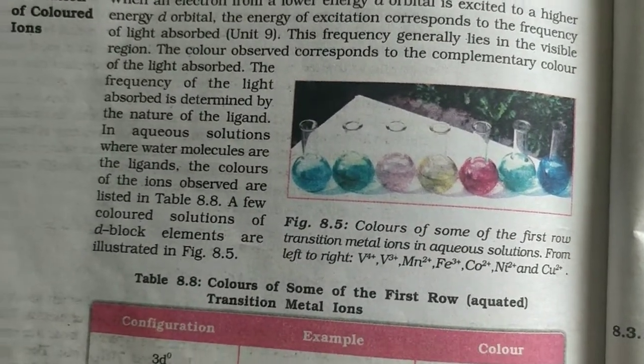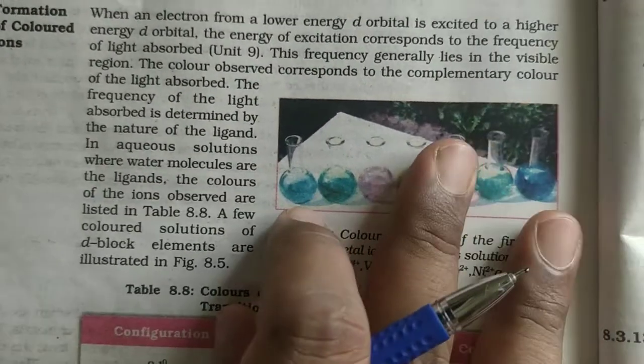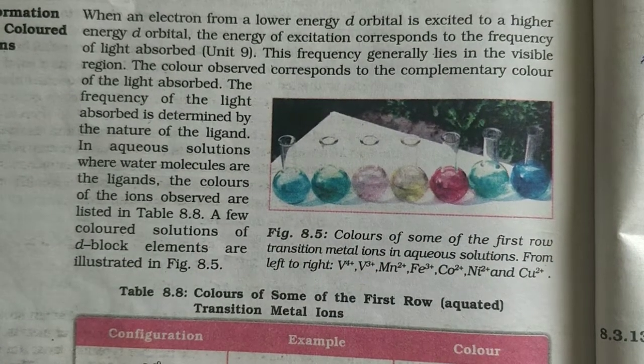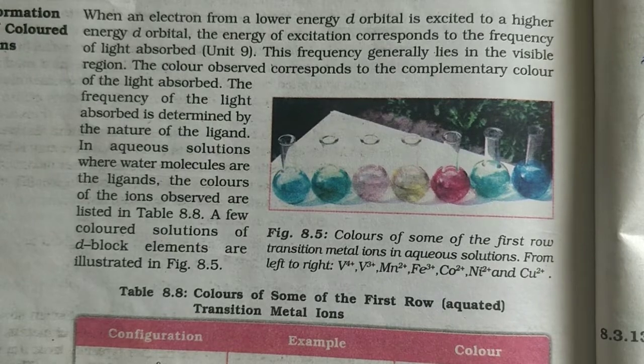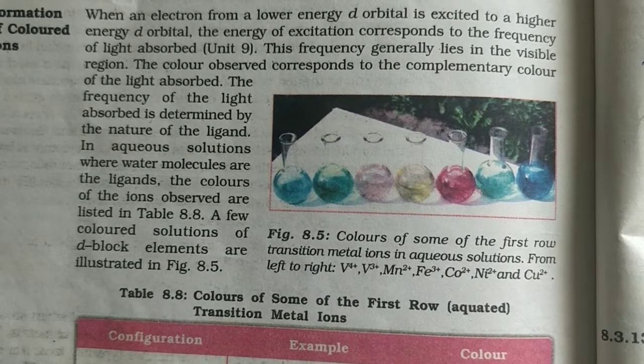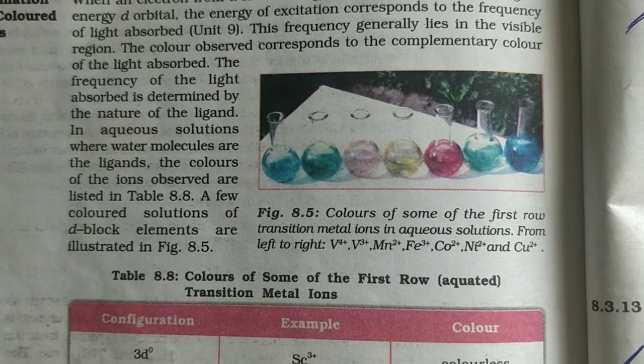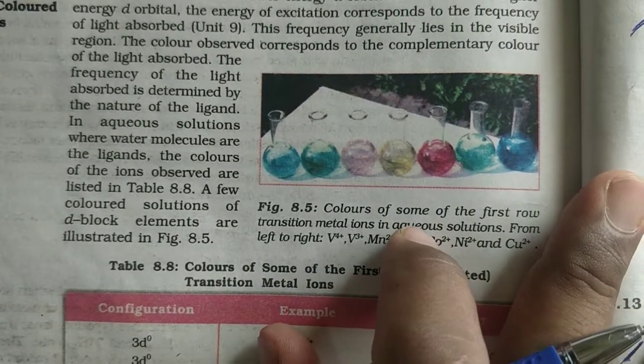Our next concept is formation of colored ions. These are all going to be completed very fast. Ionization enthalpies and oxidation states were the main points that took time. But now these are all simple things. Easily we will complete, and these are easy to remember also.